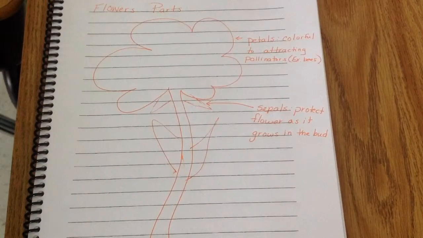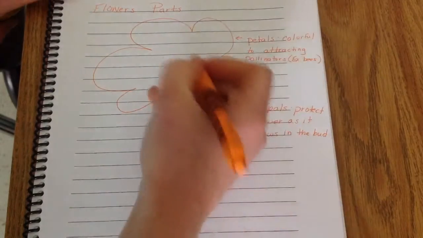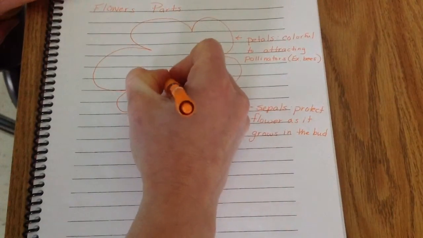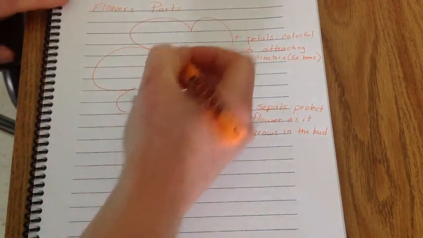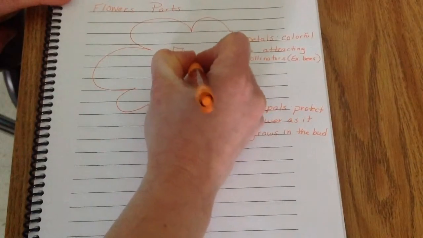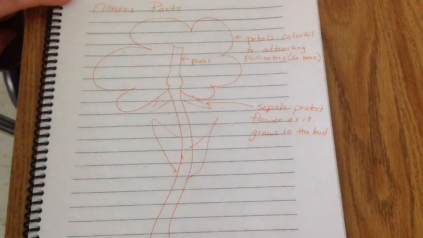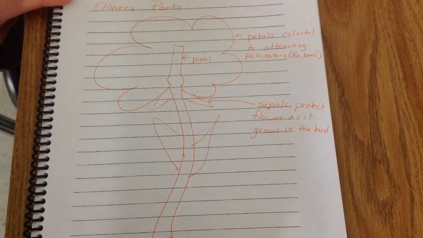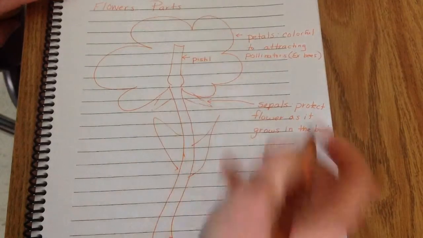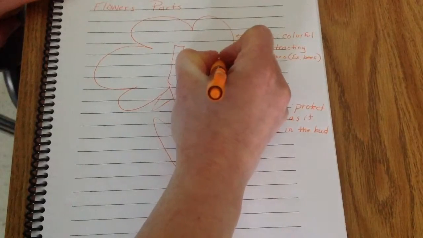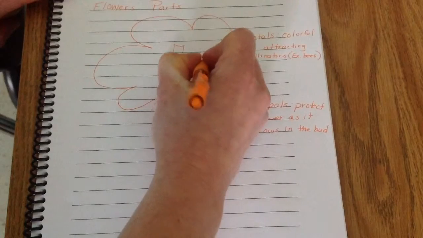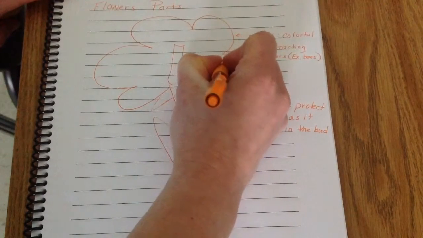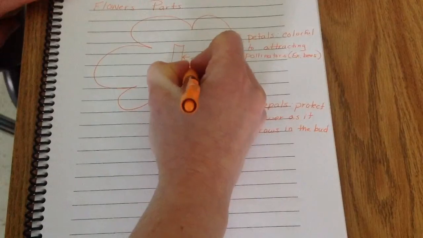Now within the flower, I'm going to draw kind of the inside. So we have something that kind of comes up. It looks kind of like a bulb shape, like this. This is called the pistil. Yes, kind of like a gun, but it does not shoot anything. It actually takes things in. So the pistil is the female part of the plant. Okay, and it's the female part that makes the eggs, or makes the egg cells.